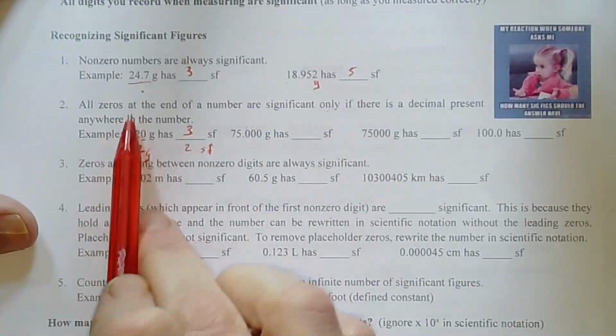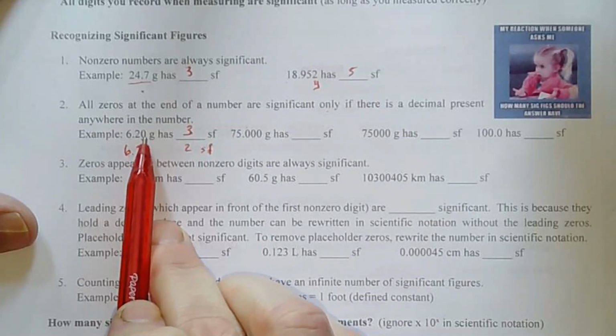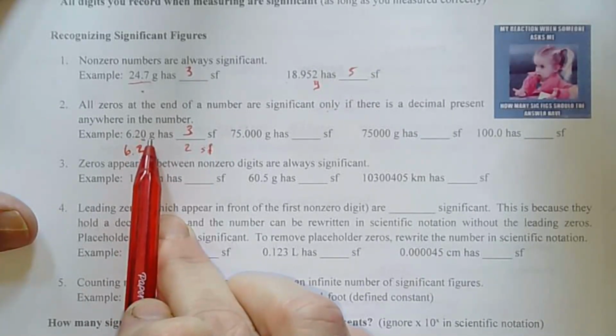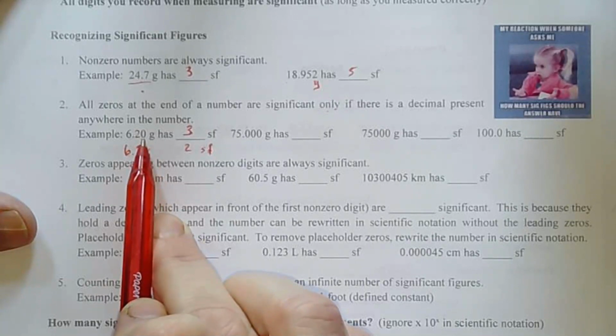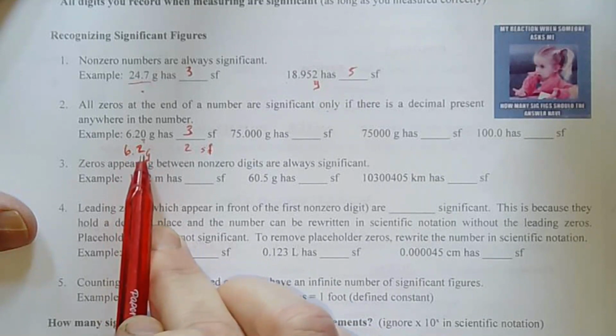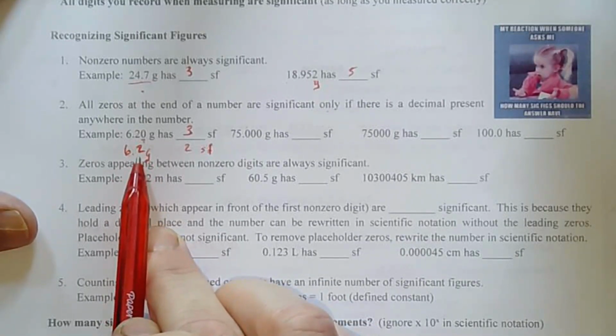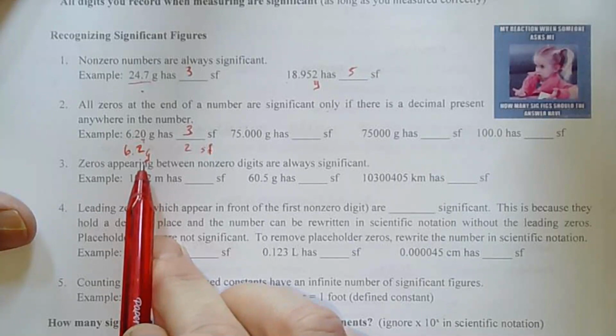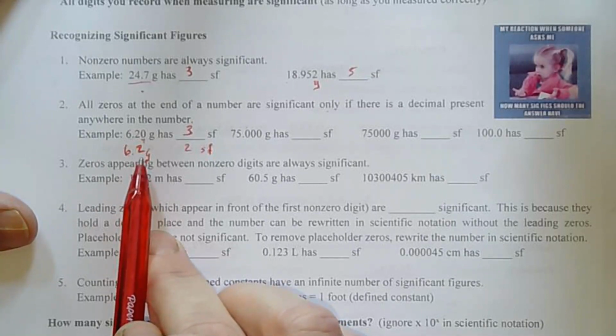Okay, this 0 is there for a reason. It's to communicate to you that this mass was measured on a scale that can measure to the nearest 100th of a gram. 6.2 grams says that this was measured on a scale that can only measure to the nearest 10th of a gram. And if you just saw like 6 grams, well, that scale can't even read to the nearest whole gram quantity by itself.